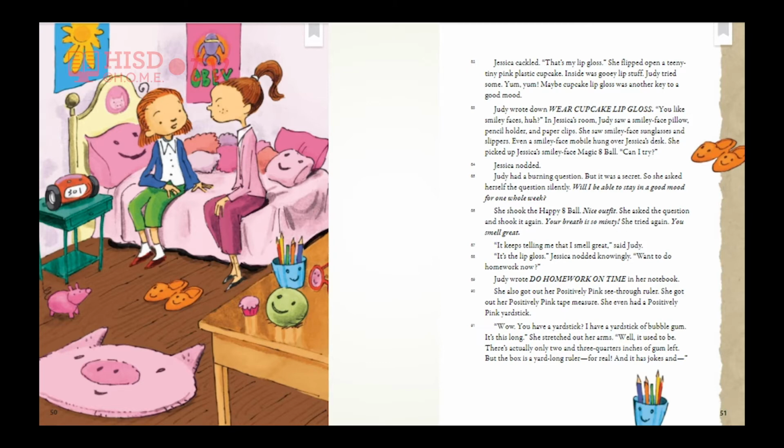"Your breath is so minty." She tried again. "You smell great." "It keeps telling me I smell great," said Judy. "It's the lip gloss." Jessica nodded knowingly. "Want to do homework now?" Judy wrote, "Do homework on time," in her notebook.